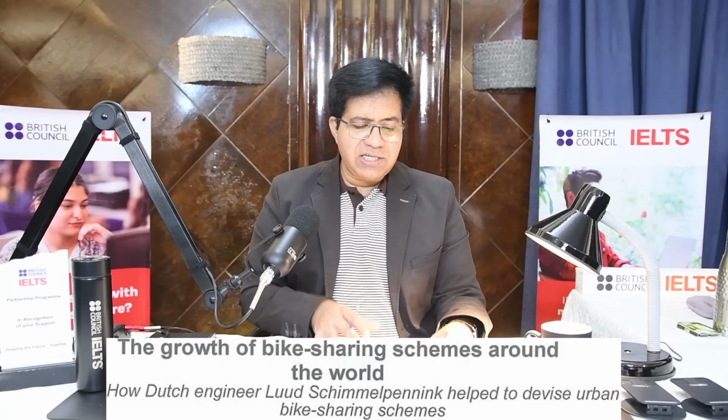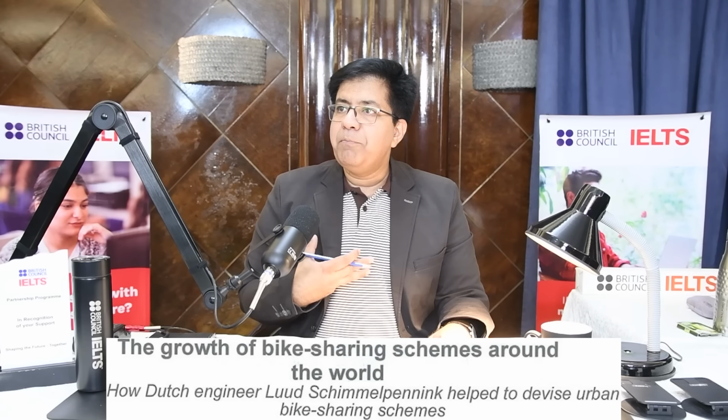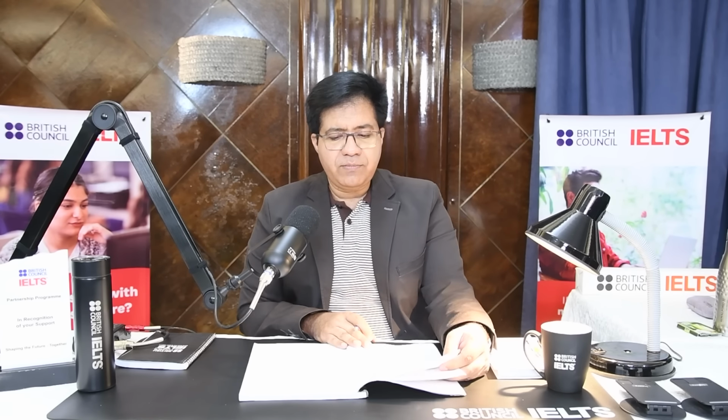In this passage, they will tell us about a Dutch engineer who developed a bike sharing scheme around the world. The passage is labeled A, B, C, D. What does it mean? There may be type B questions. For type B questions, you have to scan the entire passage. So we come to the questions.